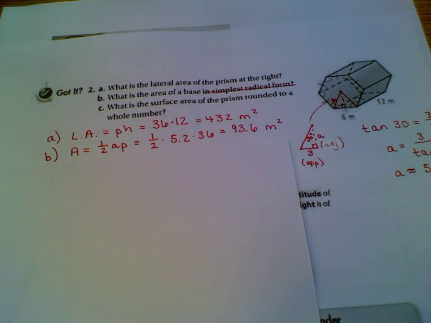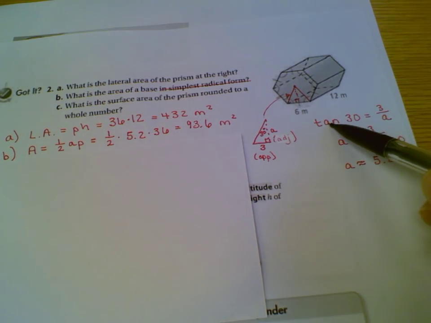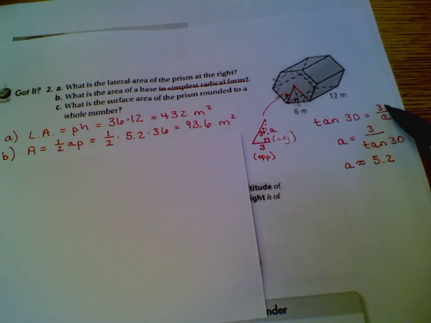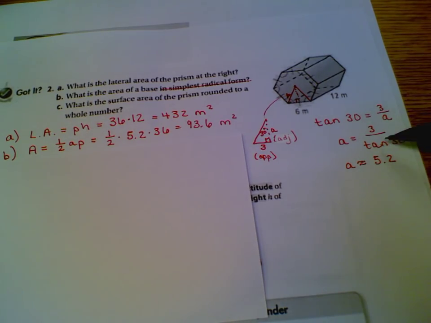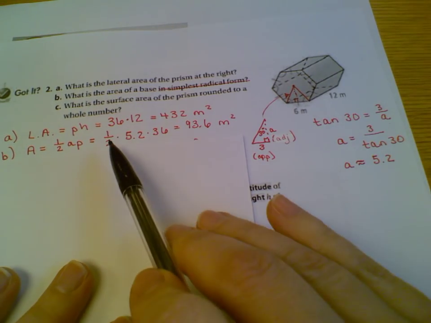Now I'm going to figure out if I'm going to use sine, cosine, or tangent. Since I have the opposite and adjacent side, I'm going to end up using tangent. So I set up my equation. Tangent of 30 equals the opposite over the adjacent. When it's set up like this, I have to multiply by a and then divide by the tangent. So that's why we're going to do 3 divided by tangent of 30, and we get the apothem to be 5.2.